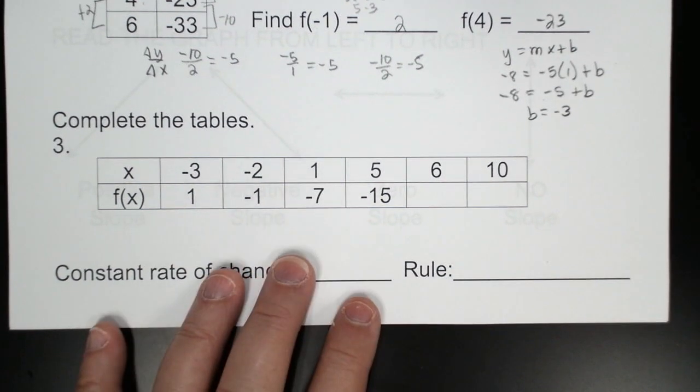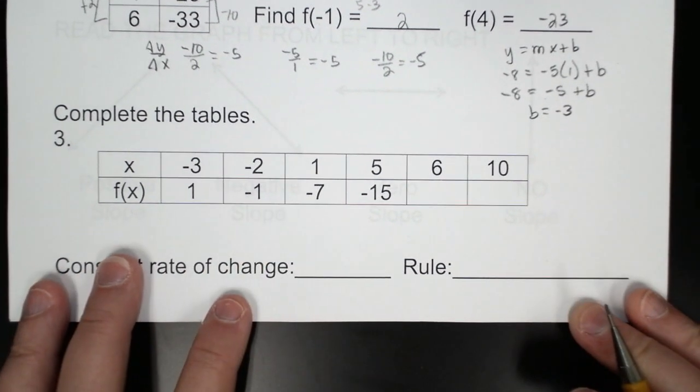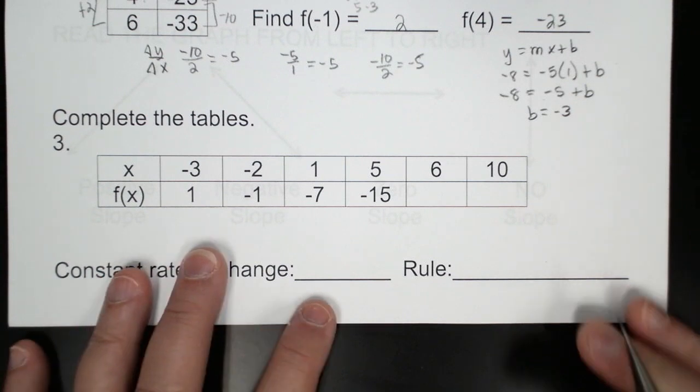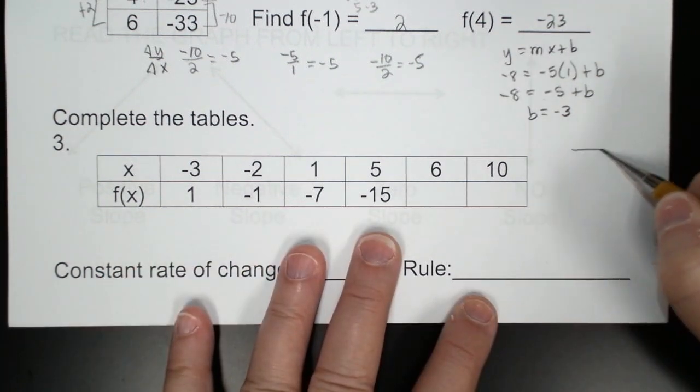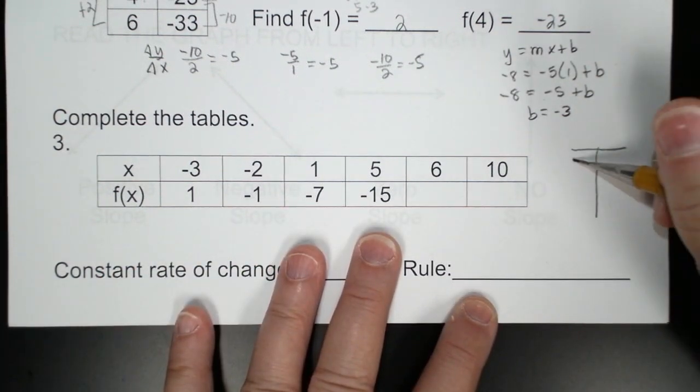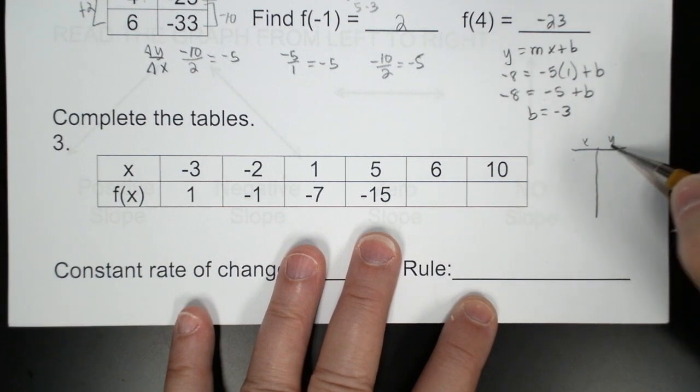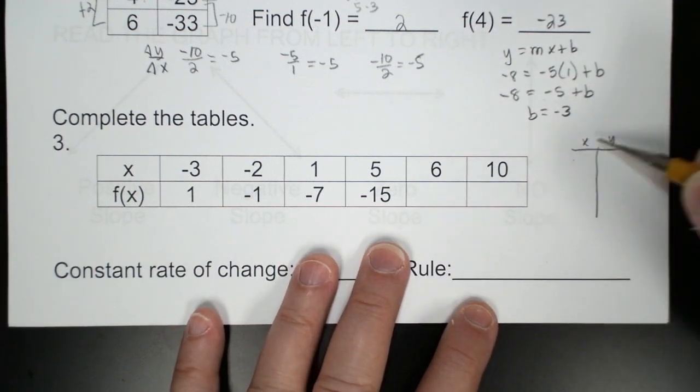Complete the table, assuming that it's a linear table. So I don't do math horizontal, I always do it vertical.